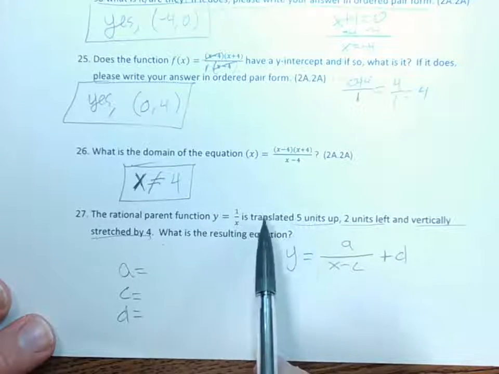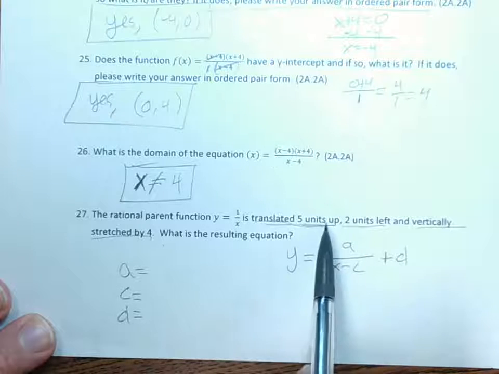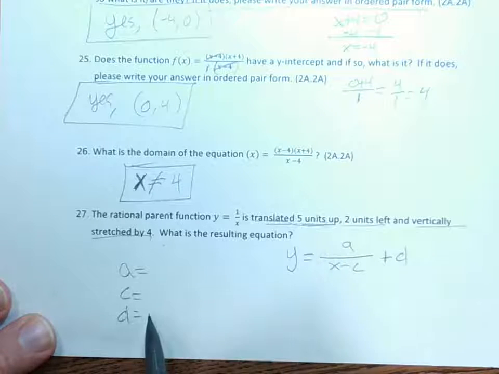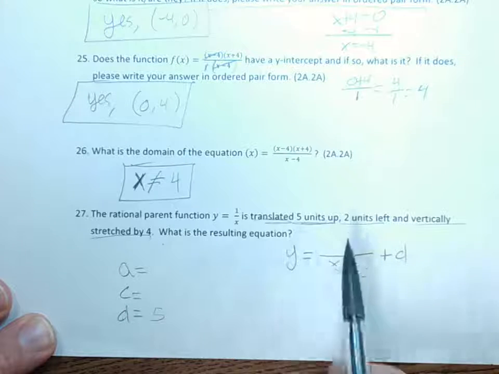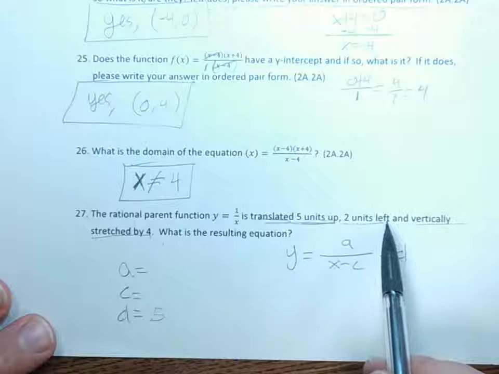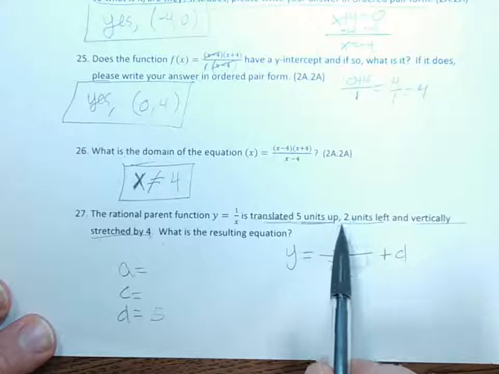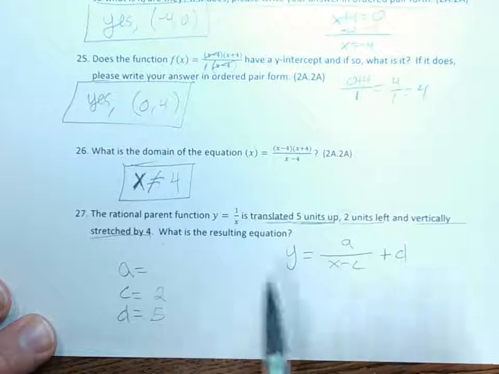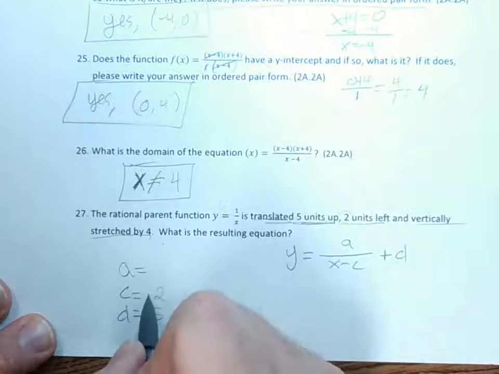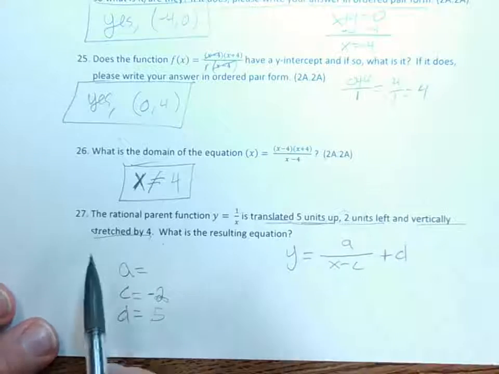So it says it was translated 5 units up. D controls up. So my 5 is going to be my D value, and up means it's going to be a positive 5. Then we've got 2 units left. Left is controlled by C. C is right or left. So I know the 2 is going to be my C value, and left indicates that it will be a negative 2. Then it says vertically stretched by 4.